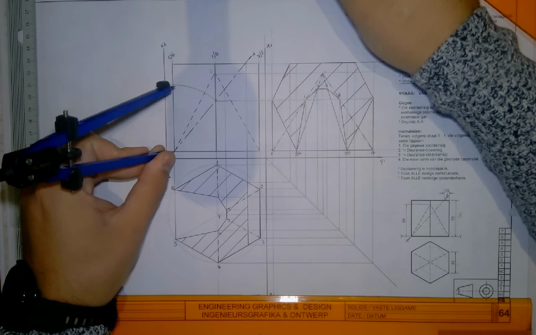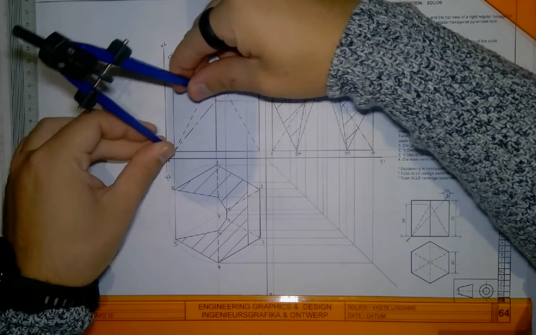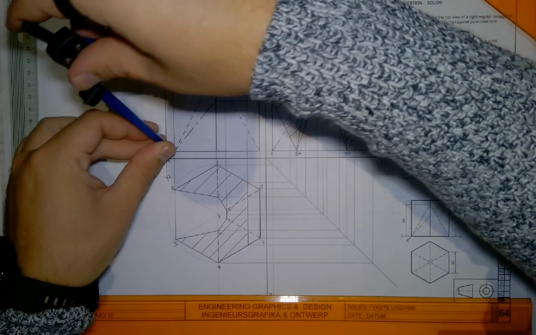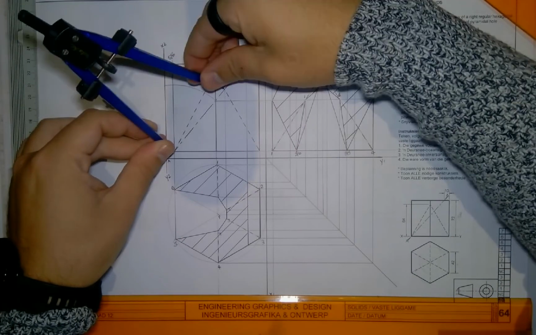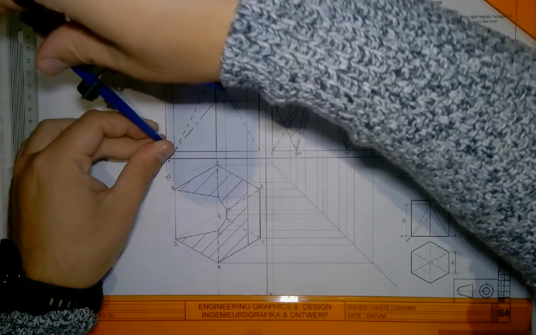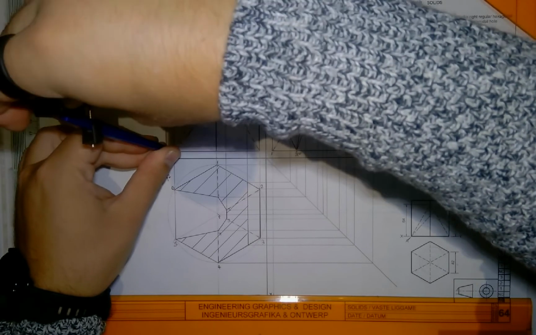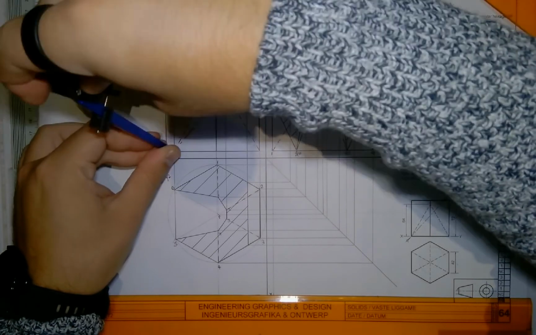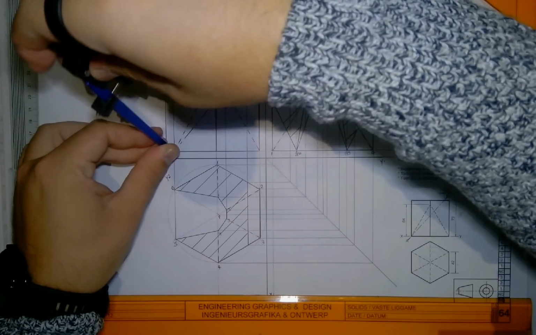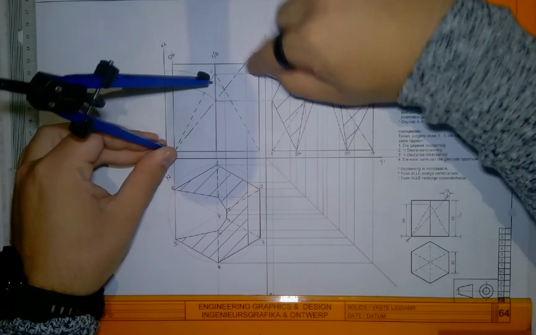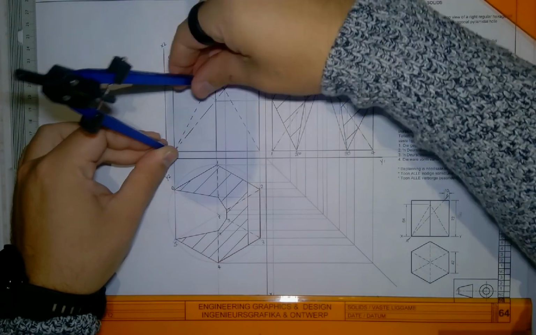Okay, see, you got that curve. You can do it on the next one, you can do there. And then now one at the top.